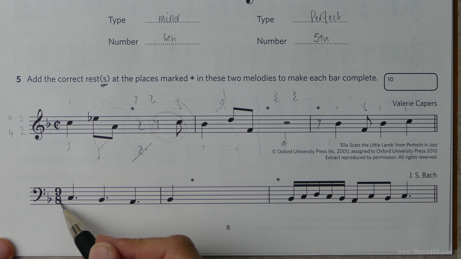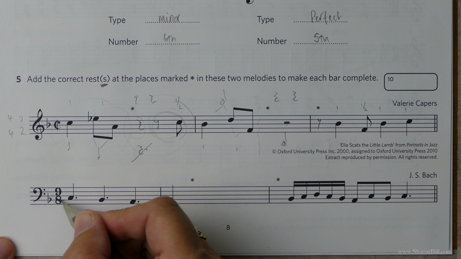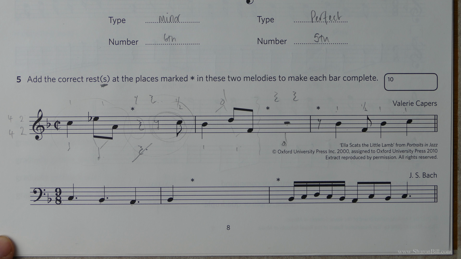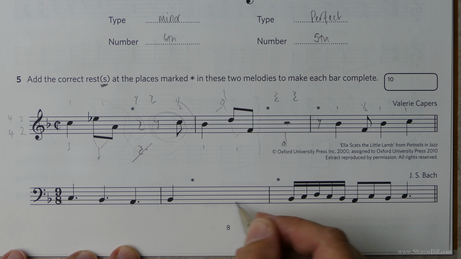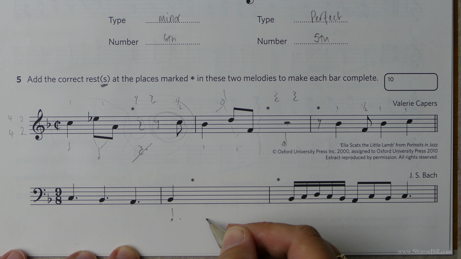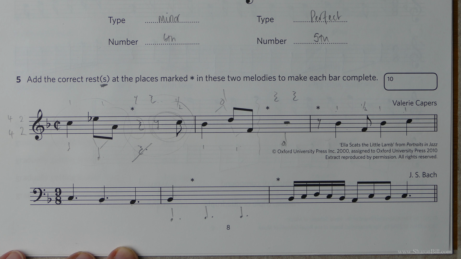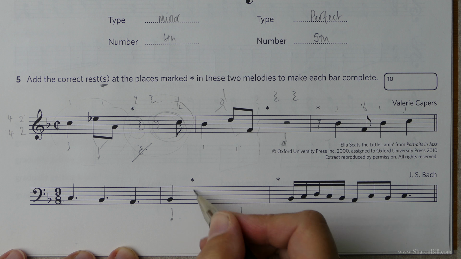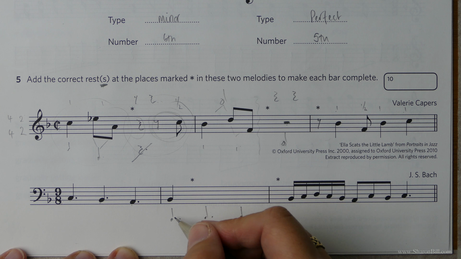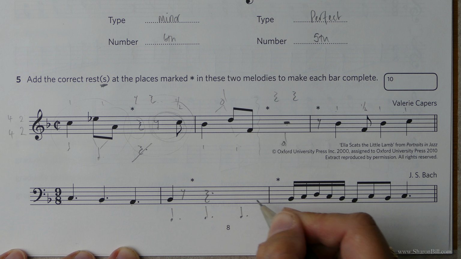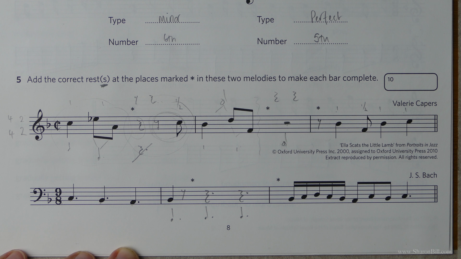So now we are in 9/8, we are in compound triple time. We've got 1, 2, 3 groups of 3, and that's what we need to reflect here. So we need to show in this bar here 1 group of 3, 2 groups of 3, 3 groups of 3 quavers. And so we have to show that in each stage. So 1, 2, 3. 1, 2, 3, 1, 2, 3. That's the only way of answering that question accurately.